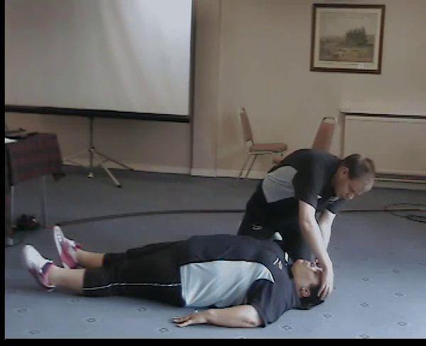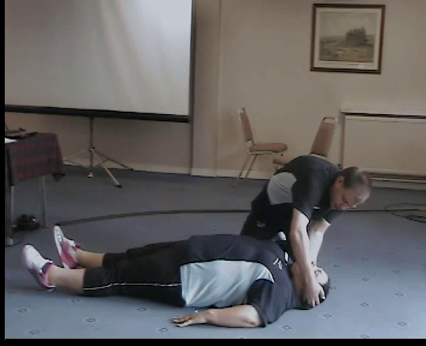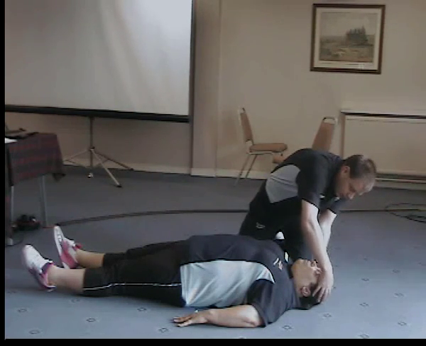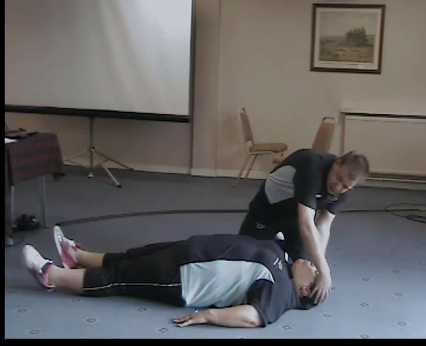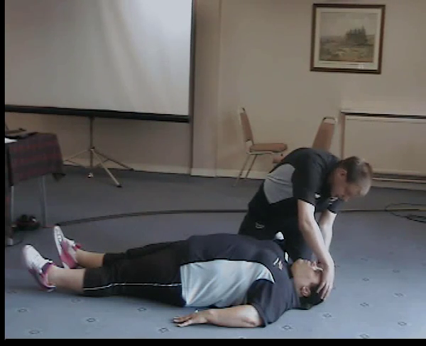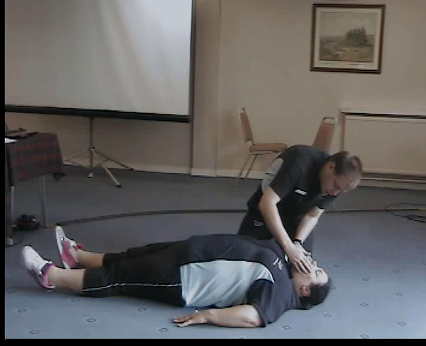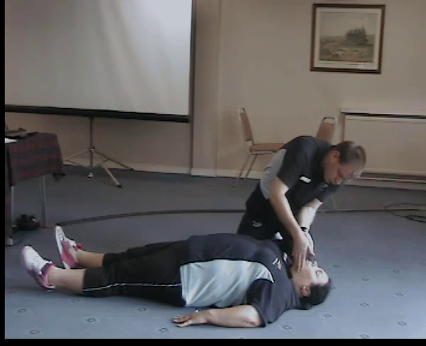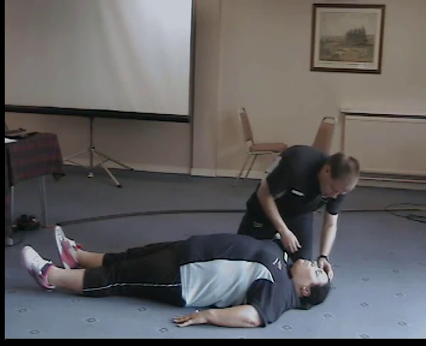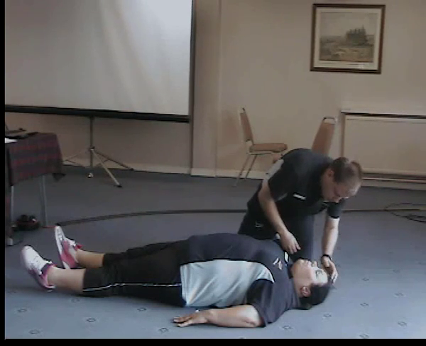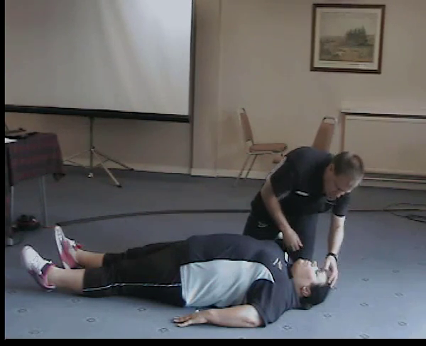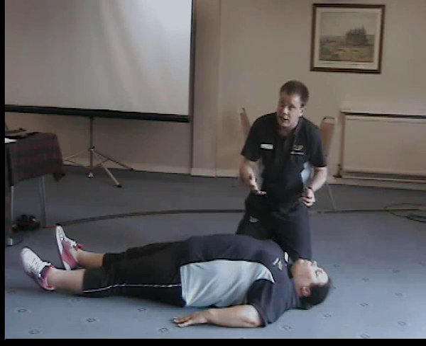So we're going to check the head, as much of the head as we can. If there's any indentations, any softness, any bleeding, we then work our way around, touching the cheekbones and the jaw. We're going to open the eyes and have a look if the pupils are dilated or if they're bloodshot.